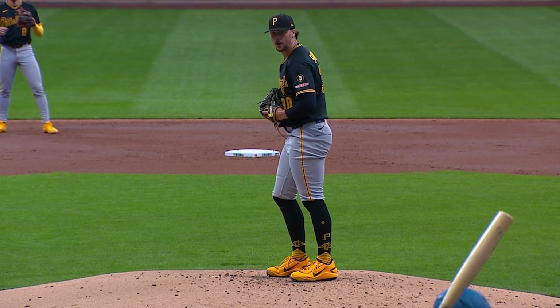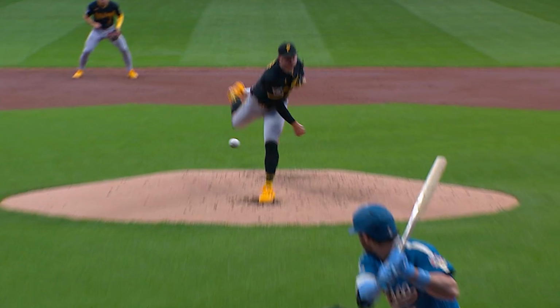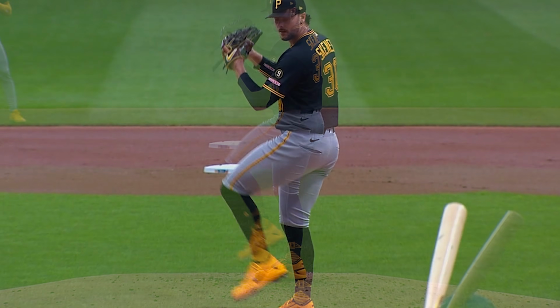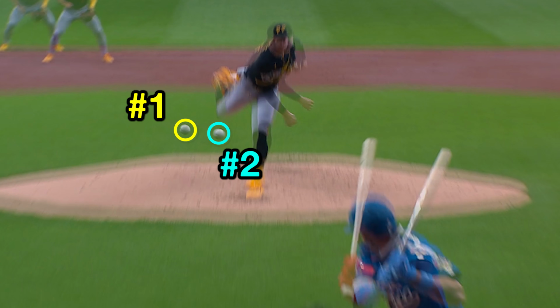Now let's try another shape from that perspective. Still difficult, but relative to the other pitch you just saw, you could probably tell that this one had a higher probability of landing closer to your body, even if you couldn't distinguish exactly what pitch type it was.